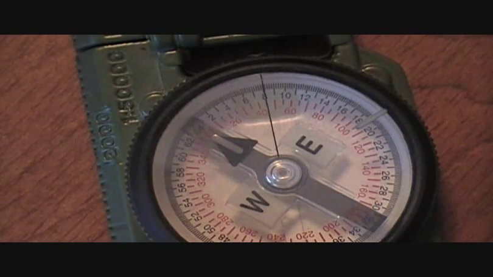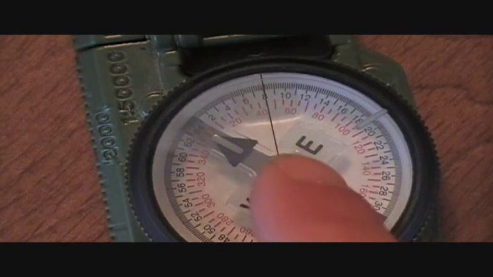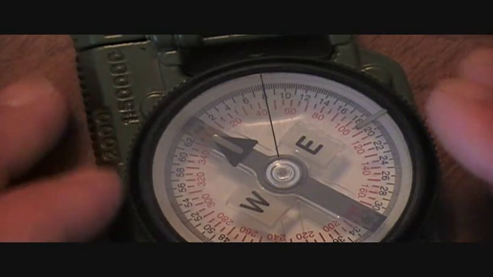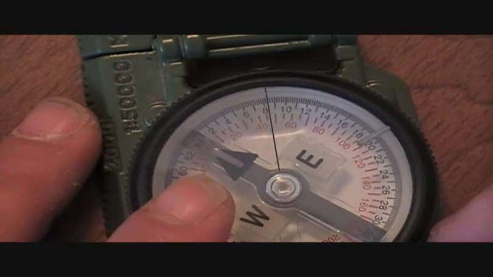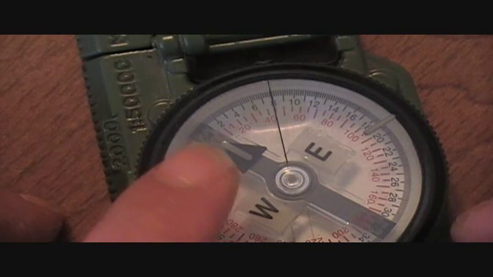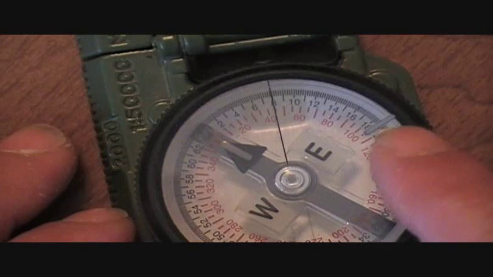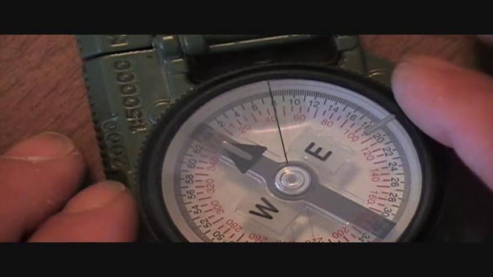So the azimuth that we want to travel on, we want our lubber line to be our direction of travel always. So I've set that to 45 degrees. Now if you can see the illumination, hit the compass on it. The illumination spot on the north seeking arrow here, as I mentioned in one of the other videos, and then we've got this one over here that illuminates as well, which is on the bezel ring that moves.